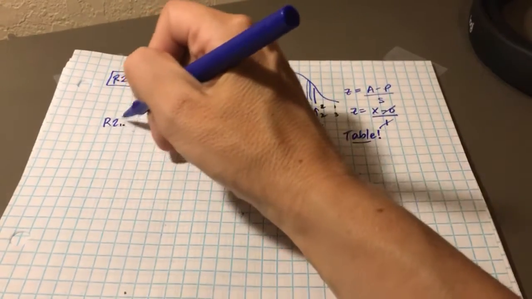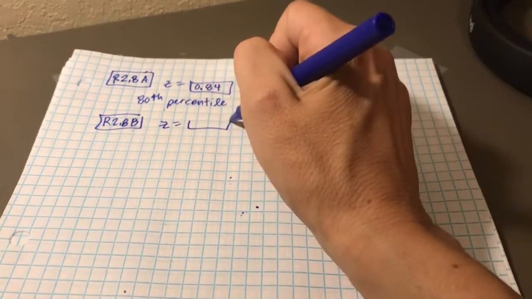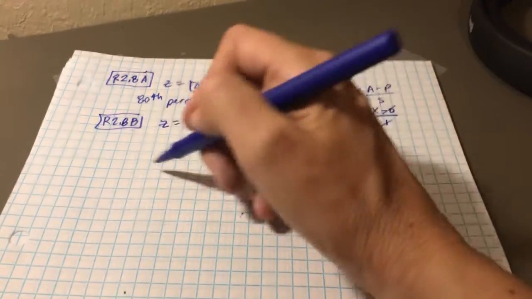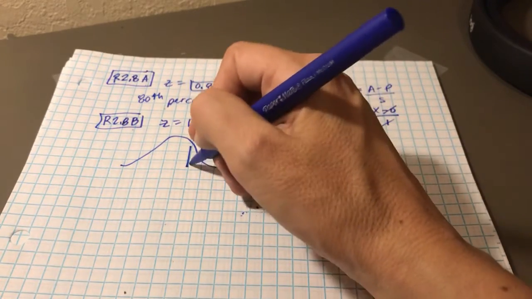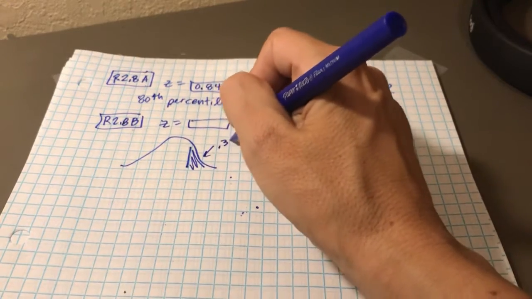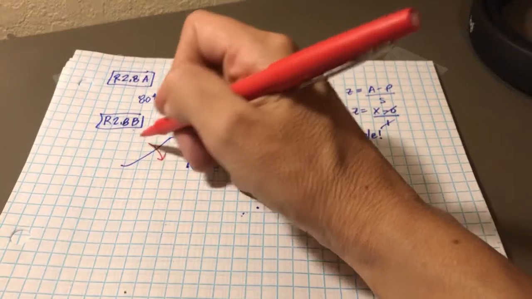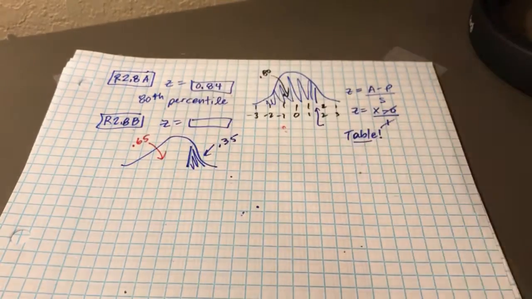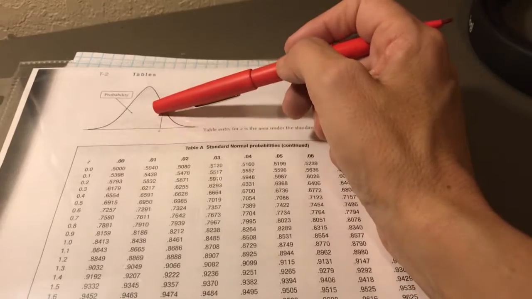Now let's do 2.8b. It says find the z-score such that 35% of all observations are greater. Okay, so that's 35%, which really tells us that 0.65 is the area under the curve to the left. So it's almost just like the last question. I'm looking for the area under the curve and 0.65 in the left. So this picture looks like my picture.